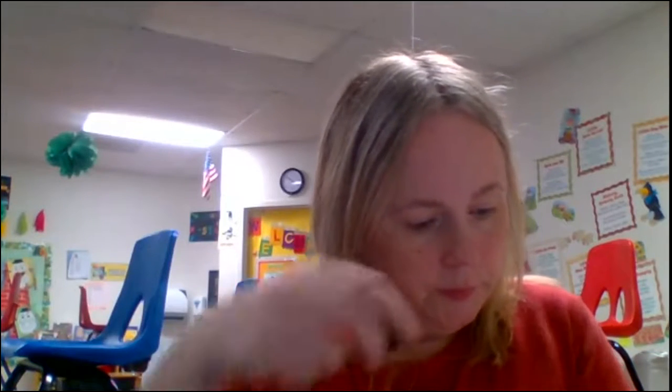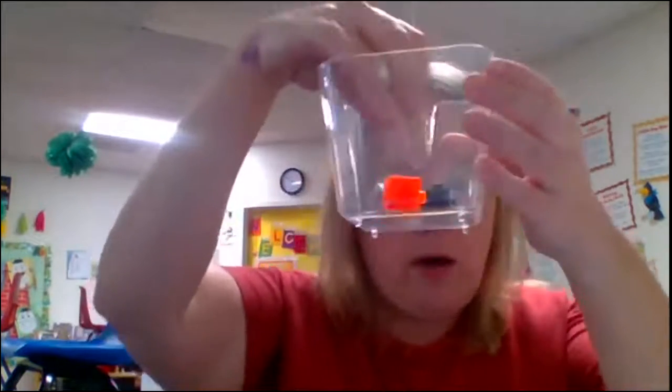Now, 2 and 1 more is 3 because the number that comes after 2 is 3. If I was unsure of that, I could count them. 1, 2, 3.